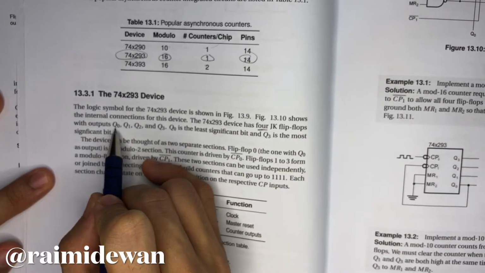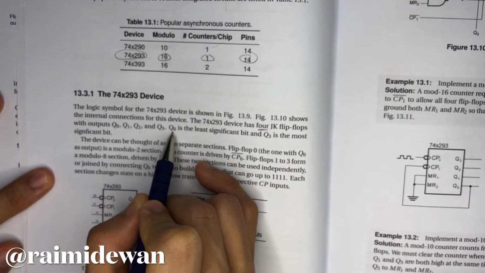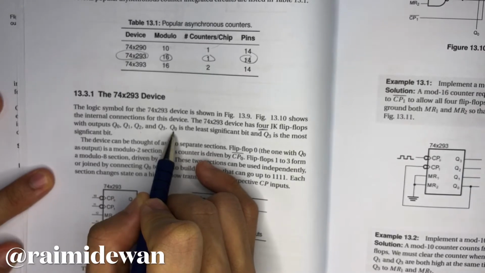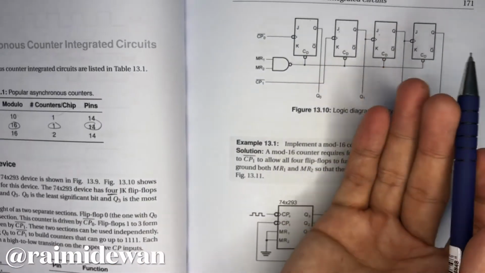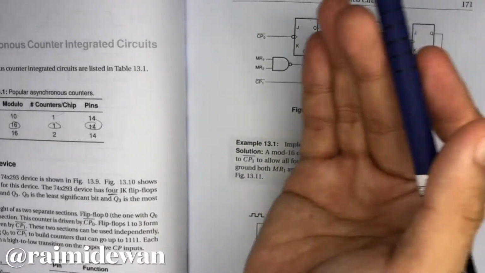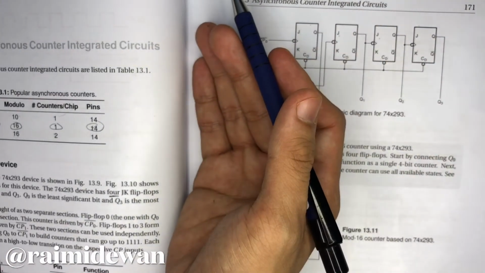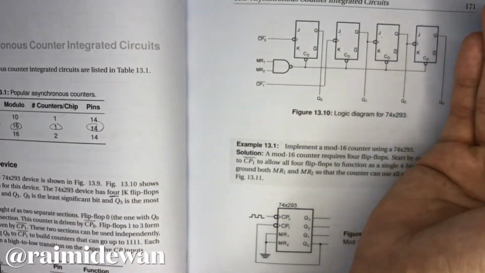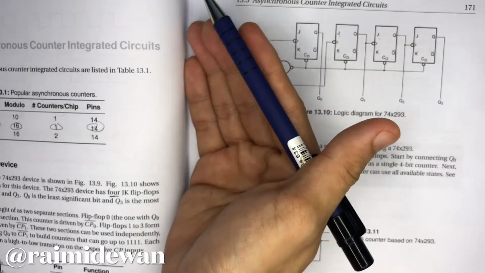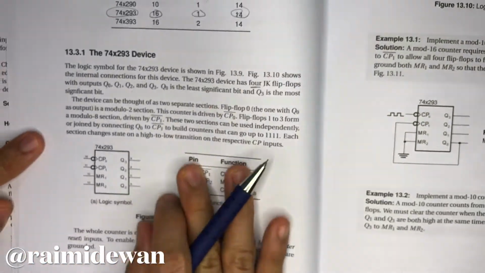With outputs Q0, Q1, Q2, and Q3. Q0 is the least significant bit, and Q3 is the most significant bit, just like I showed you. Normally this one is more significant and this one is least significant, going to the left. But don't assume it's true for all cases. Mostly, though, it goes from more significant to least significant bit.